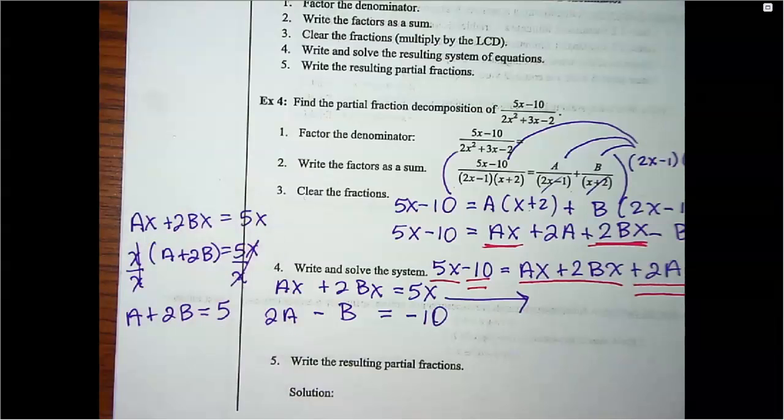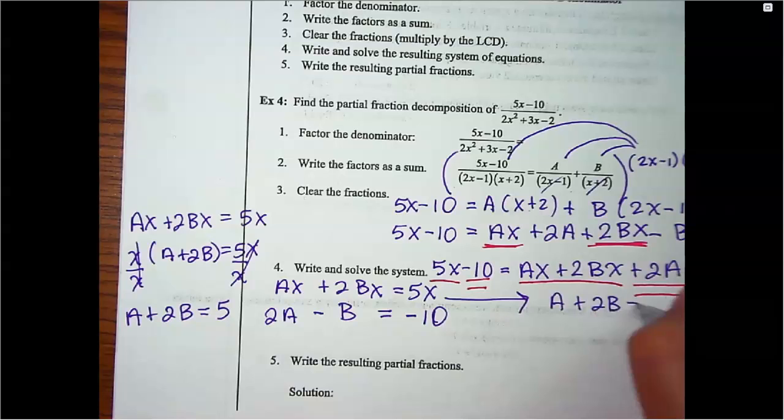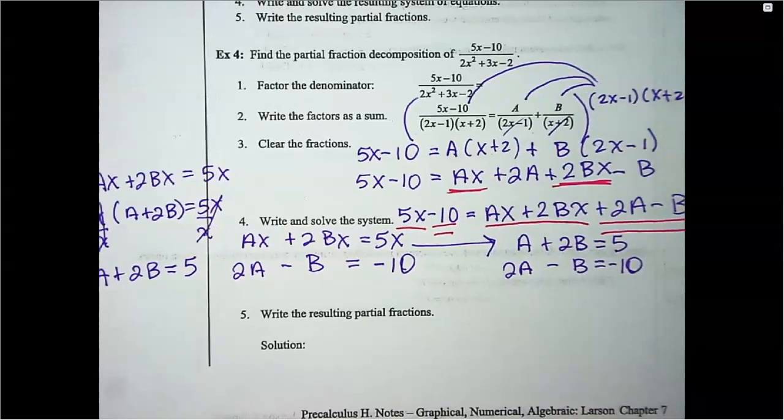All right, so over here we have a plus 2b is equal to 5. And then I have 2a subtract b is equal to negative 10. So I have two equations in two variables. So now we have to decide, do we want to eliminate the a's or do we want to eliminate the b's? What do you guys prefer?